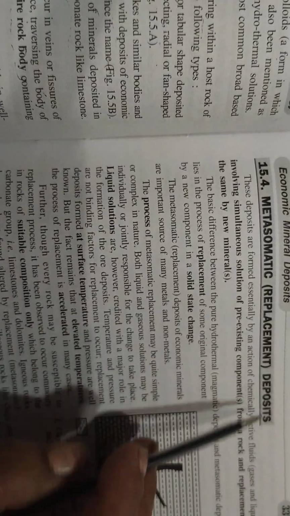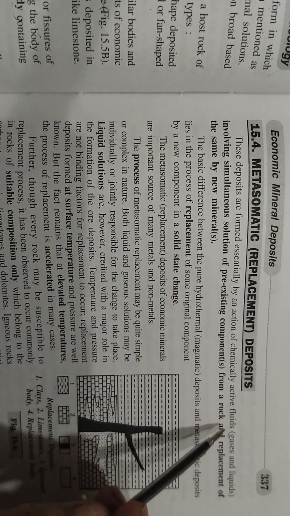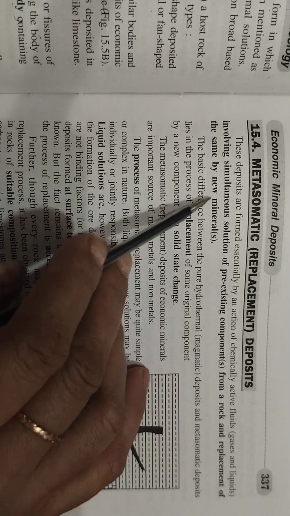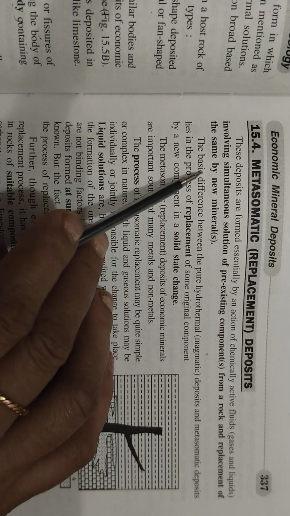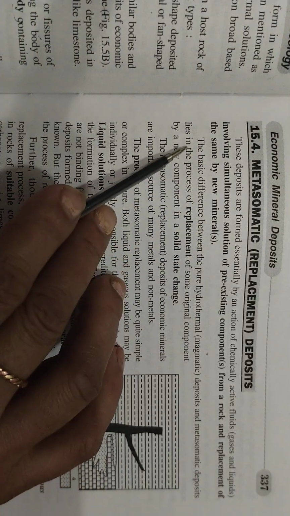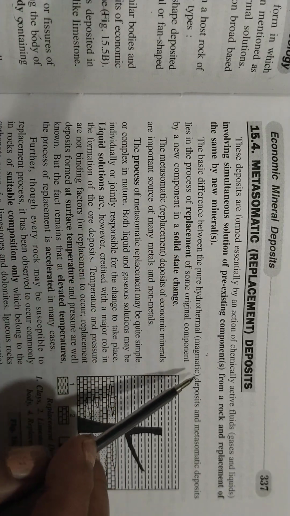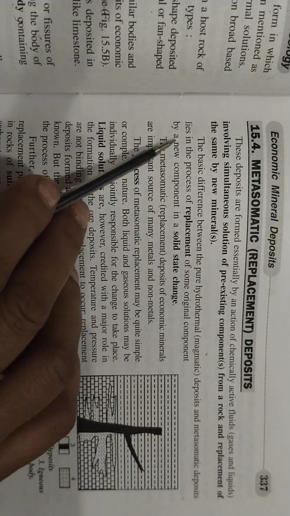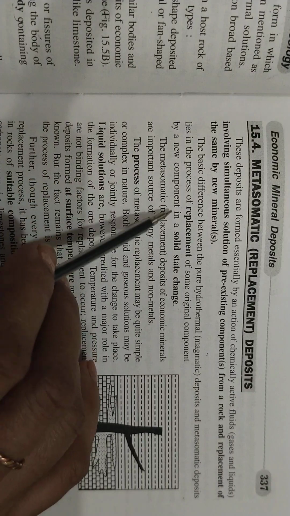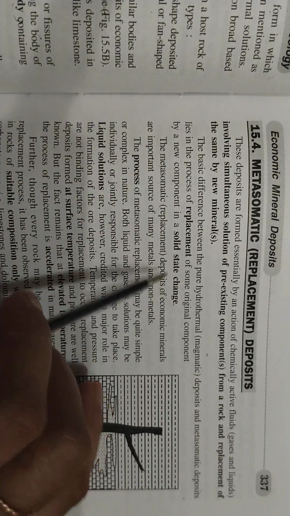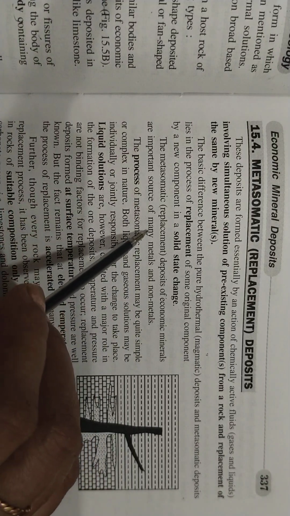Metasomatic replacement deposits. These deposits are formed essentially by the action of chemically active fluids, gases and liquids, involving simultaneous solution of pre-existing components from a rock and replacement of the same by new minerals. The basic difference between the pure hydrothermal magmatic deposit and the metasomatic deposit lies in the process of replacement of some original component by a new component in a solid state change.